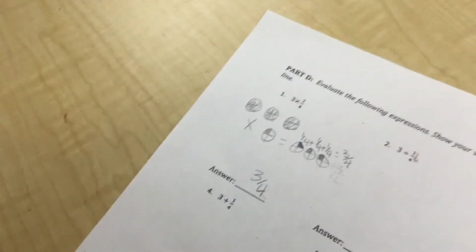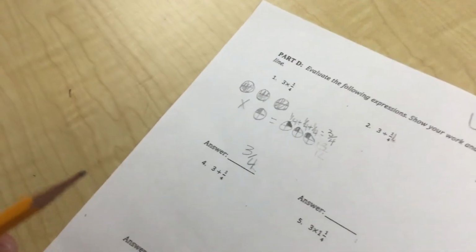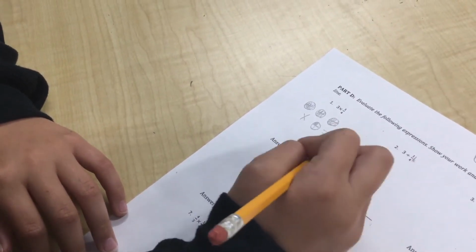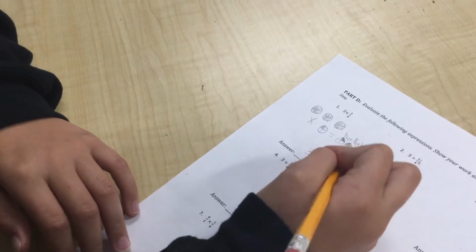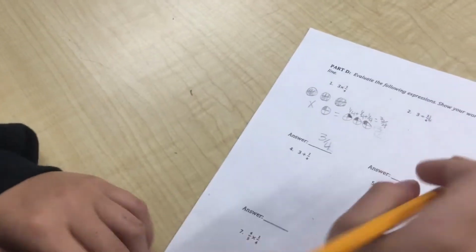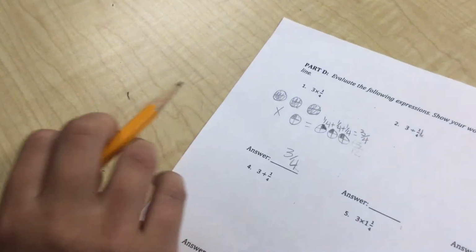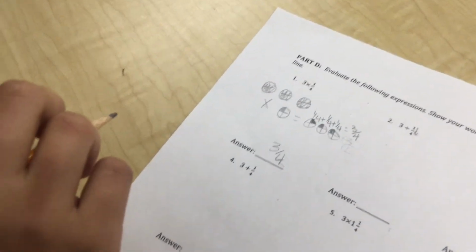So go ahead and talk me through this. What did you do? Describe your model. I did 3 pies, and I cut them into 4 slices, and then I colored in one out of 4, and then it's equal to 3/4. Excellent. Now show me how you would do the actual math, like if you were doing the algorithm. How would you write down 3 times 1/4? I saw you do it earlier. How do you actually do the math there?